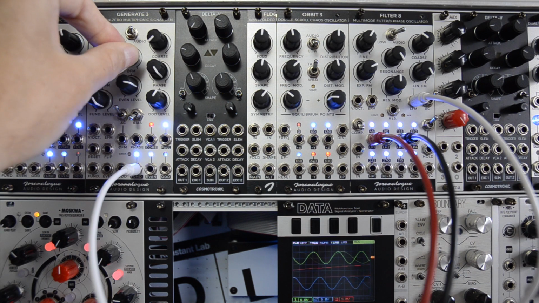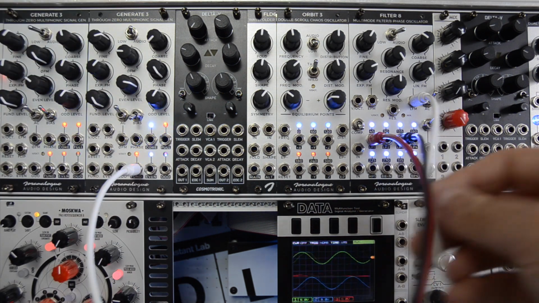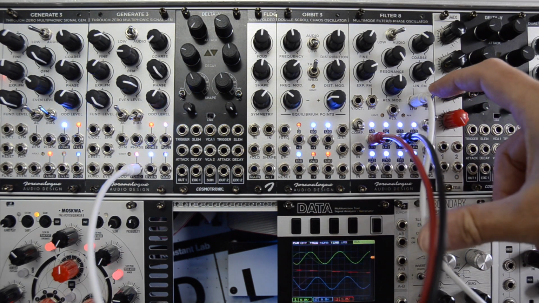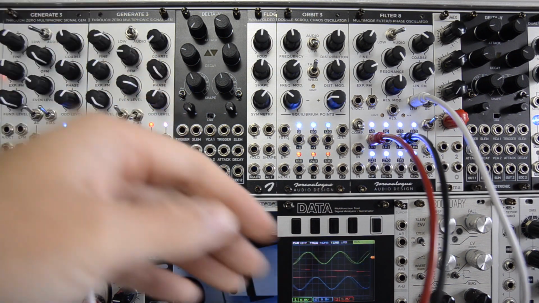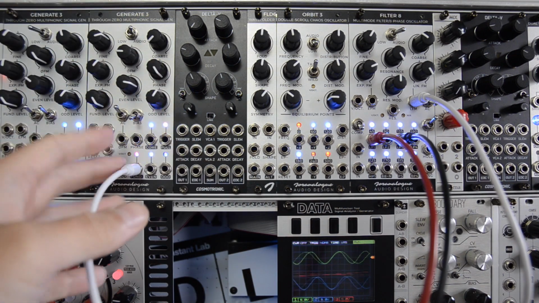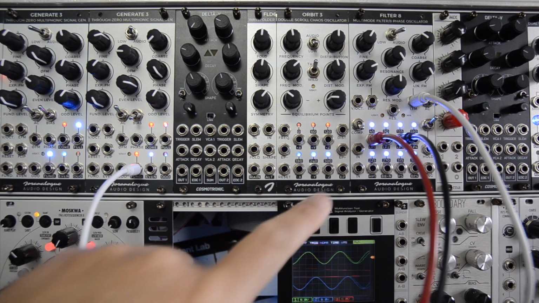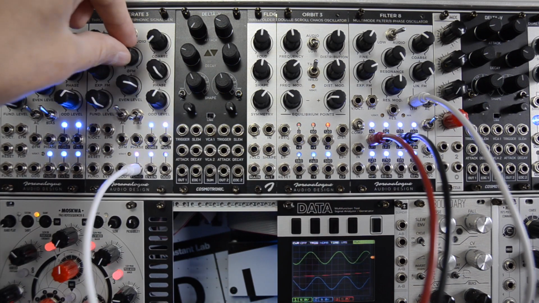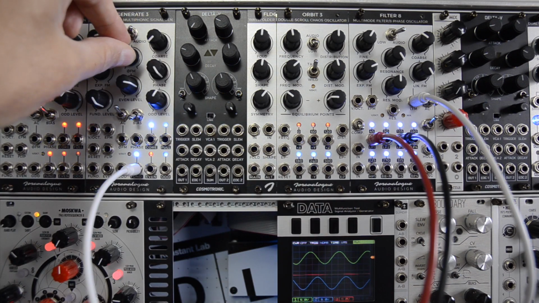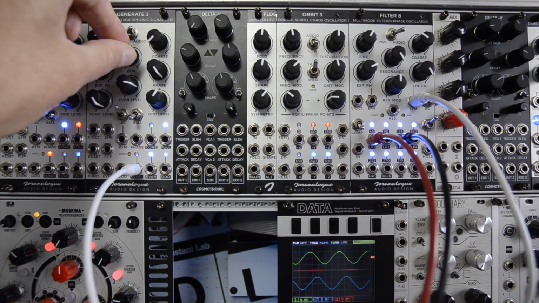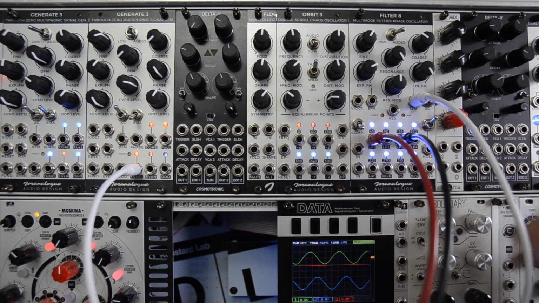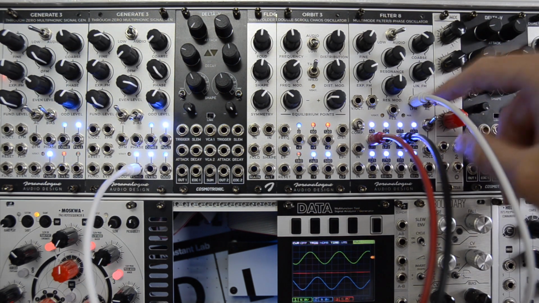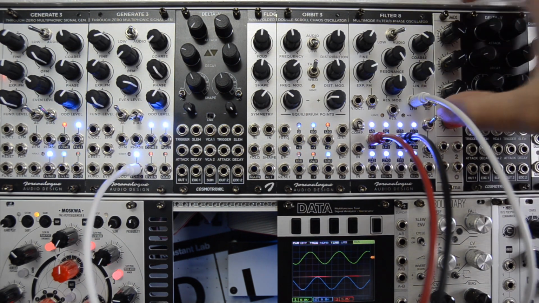Right now, generate 3 is really at LFO rates, and you will see that now when I enable the AC filter, the influence of this slowly moving signal is much less, and you'll see when I slow it down even more that it actually gets completely filtered out by the filter in the AC circuit here.